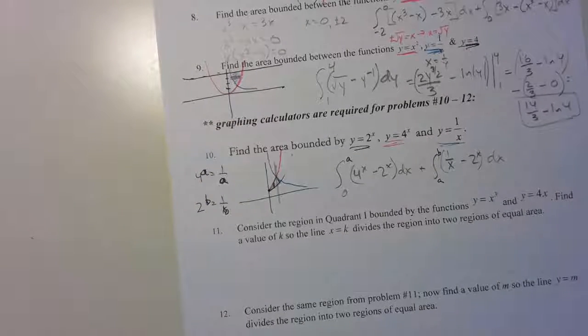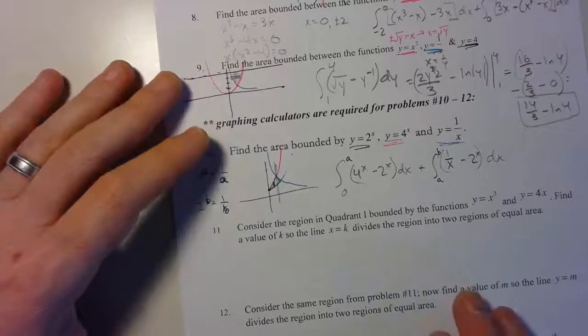You just got to get those numbers and then put it in your calculator and get the integral. Okay.